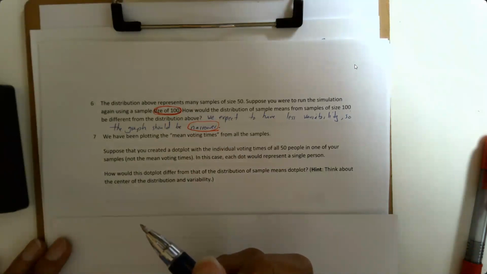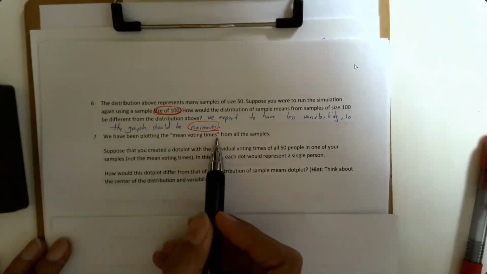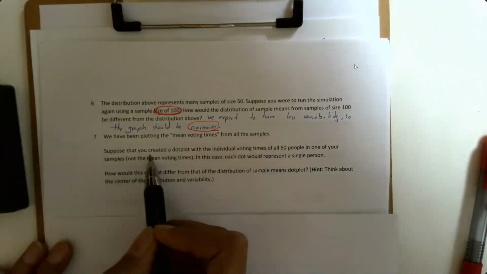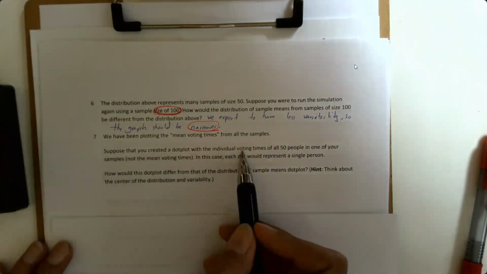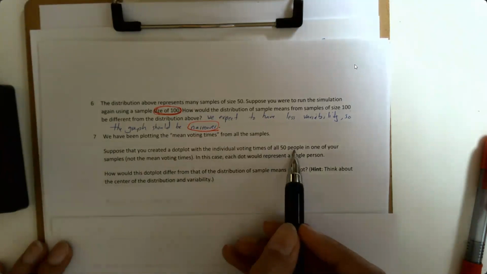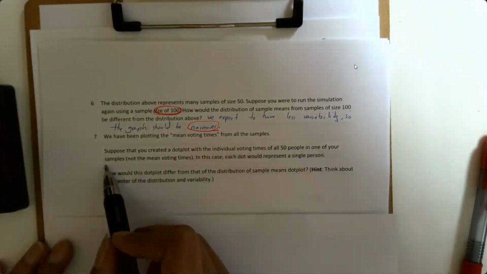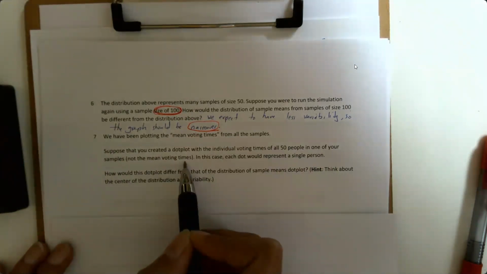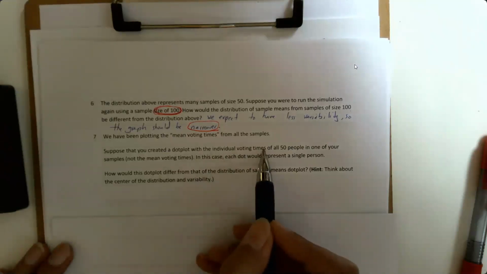Well, we have been plotting the mean voting times from all the samples. Suppose that you created a dot plot with the individual voting times of all 50 people in one of your samples, not the mean voting times, just individual voting times.